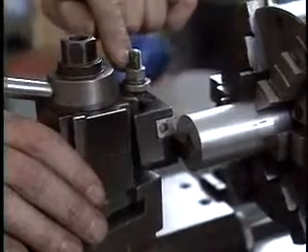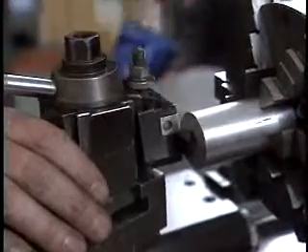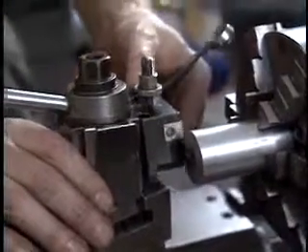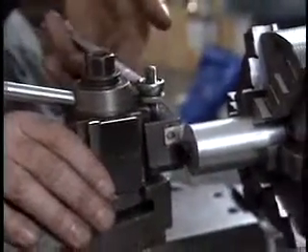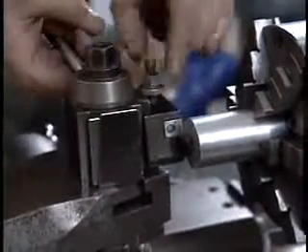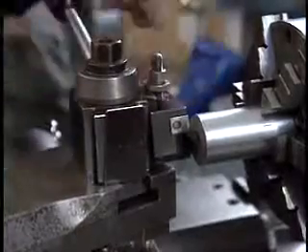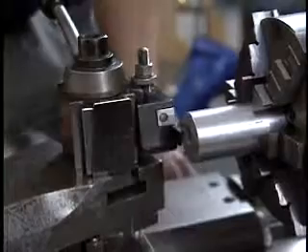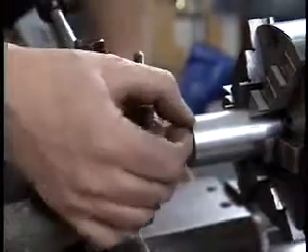This adjustment sees no force during the cutting operation, simply here to set this position. Now that we have that position set, again lock the tool down. We're now ready to cut off a piece of this stock.